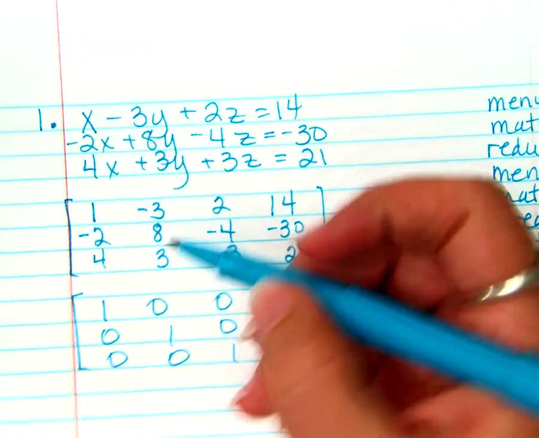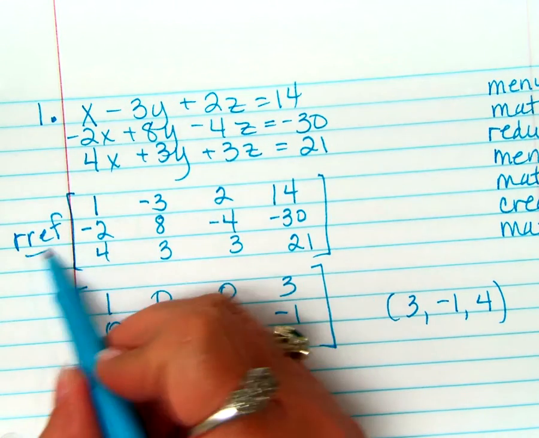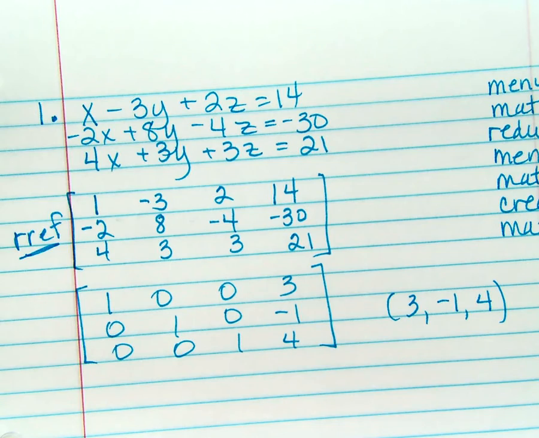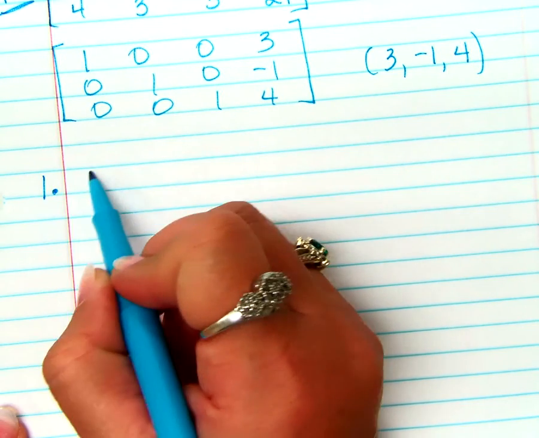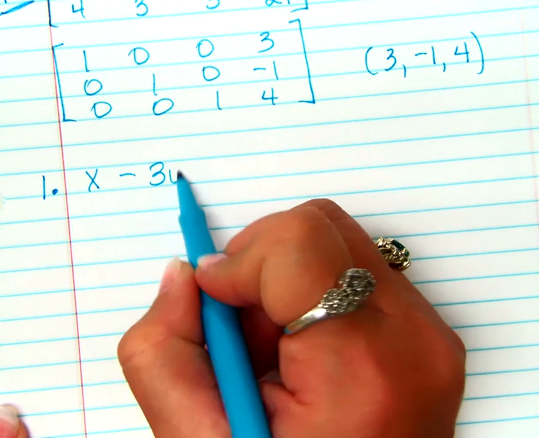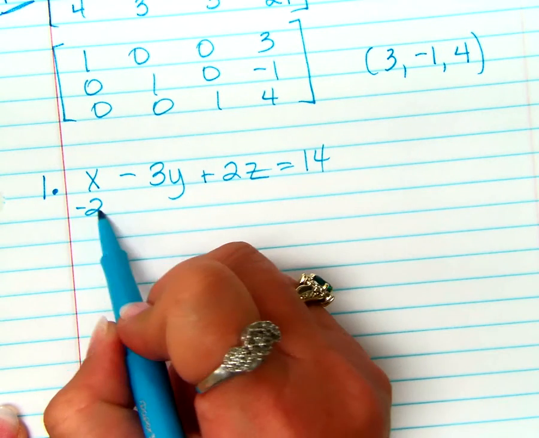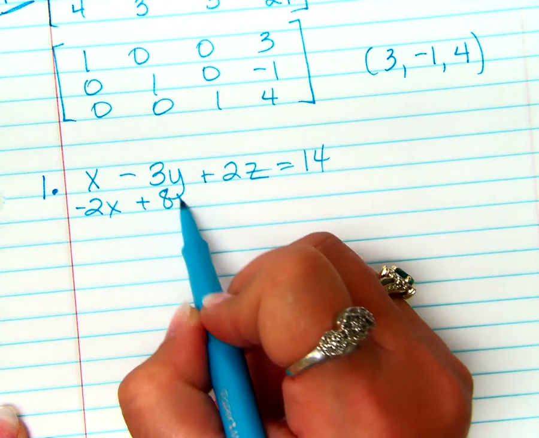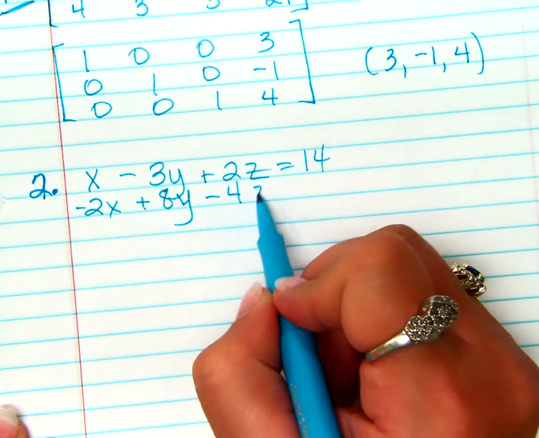And that's the reduced row echelon form, right? We've got to put our RREF in there. That's reduced row echelon form. Okay? There's another way that I want to show you. We're going to do the same problem. So I'm going to go ahead and rewrite it for you, because I'm trying to model for you what I want to see in your homework.